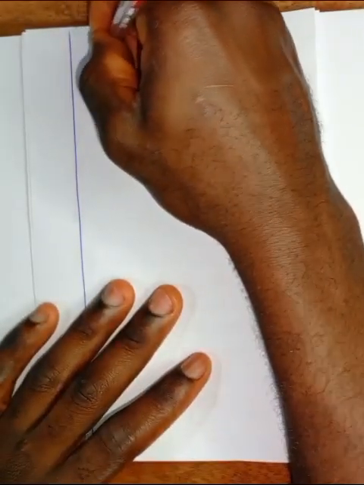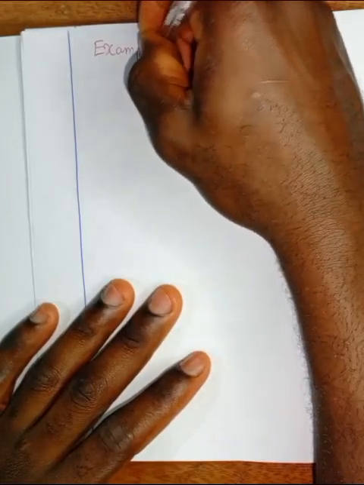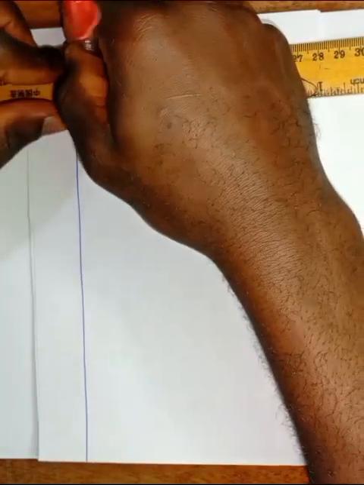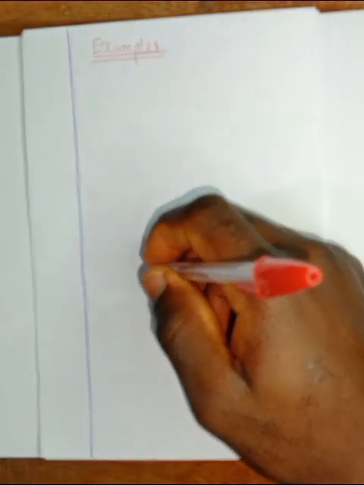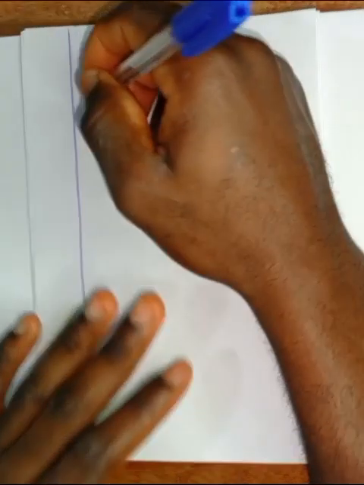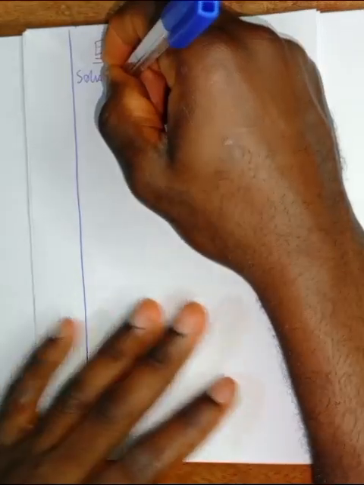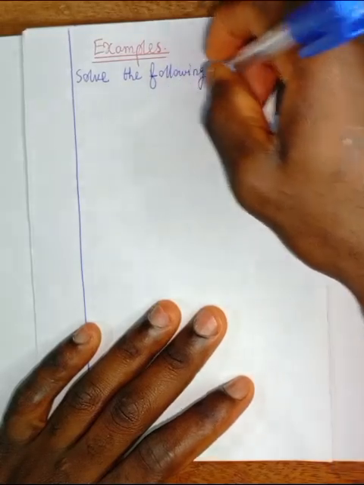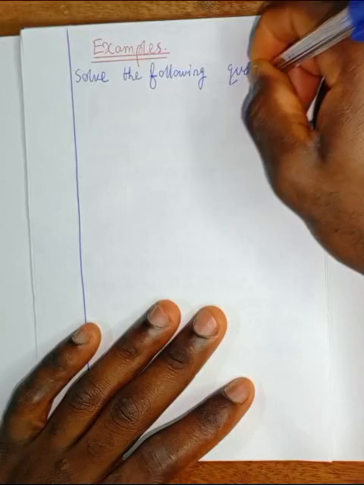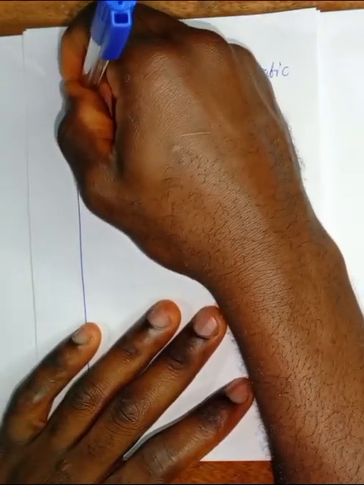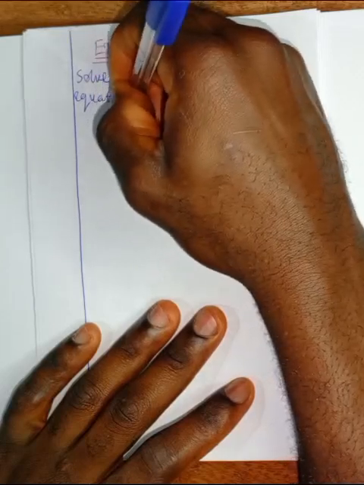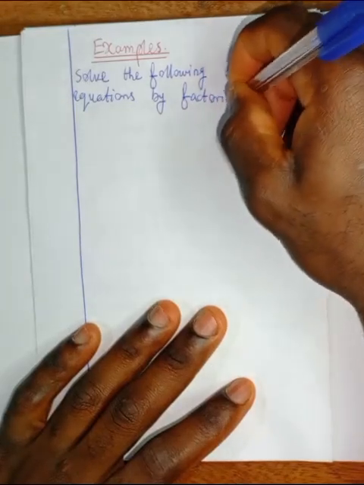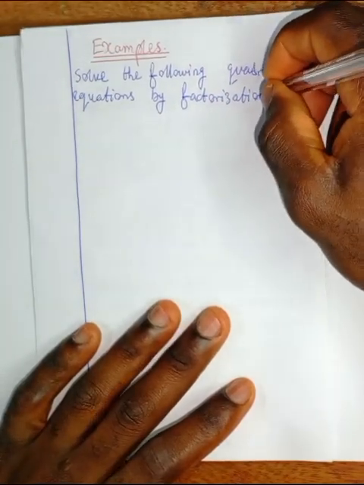We take examples. Solve the following quadratic equations by factorization methods.